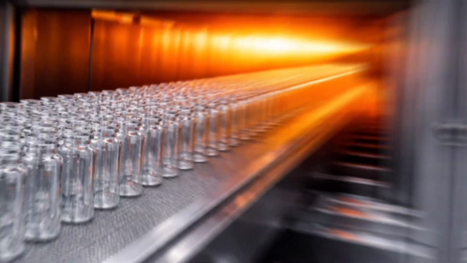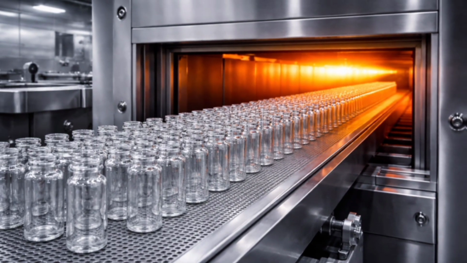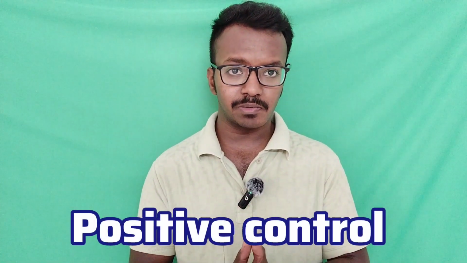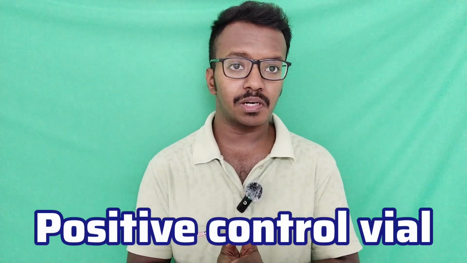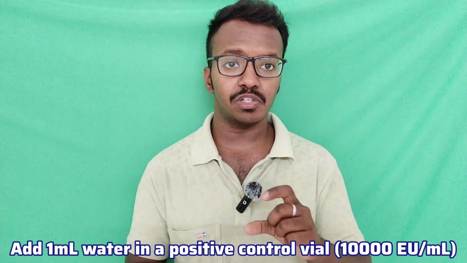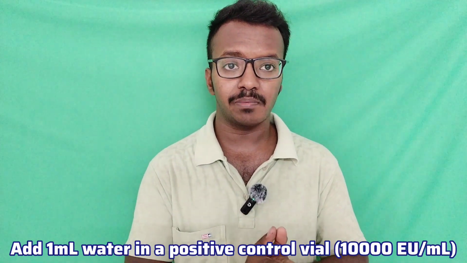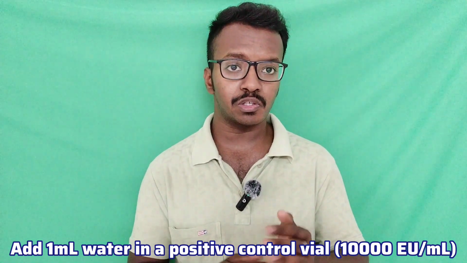After drying, all these vials are subjected to the depyrogenation process except one vial. The remaining one vial is considered as a positive control. After completion of the depyrogenation process, the exposed or baked vials and the remaining one positive control vial are analyzed. First, we need to prepare the standard curve using the unbaked or positive control vial. We know the positive control vial contains 10,000 EU. So, add endotoxin free water into the vial and vortex well for 10 to 15 minutes. Now, the vial contains 10,000 EU per ml.